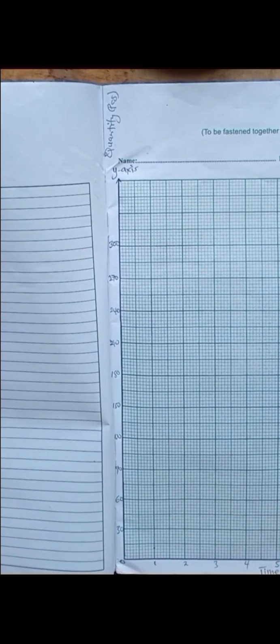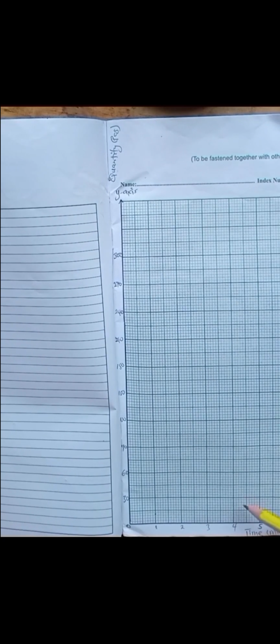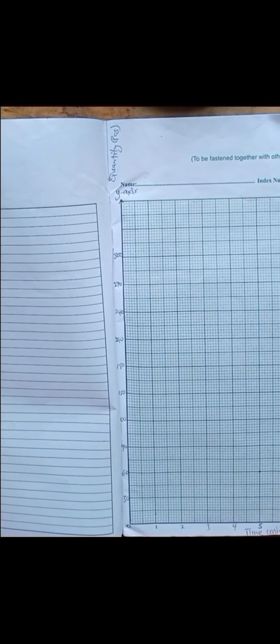Then we go on to 5, 60. So we plot it here. You can continue with the rest.